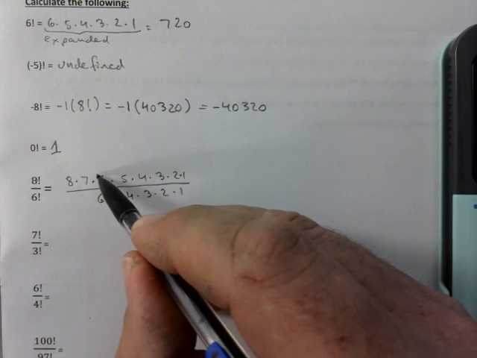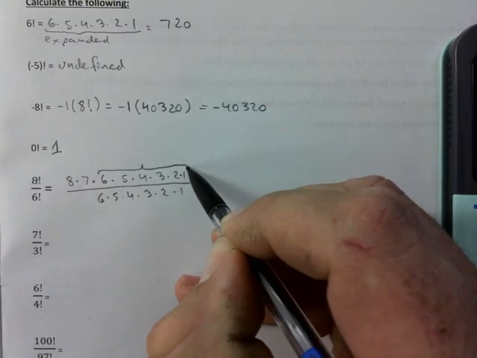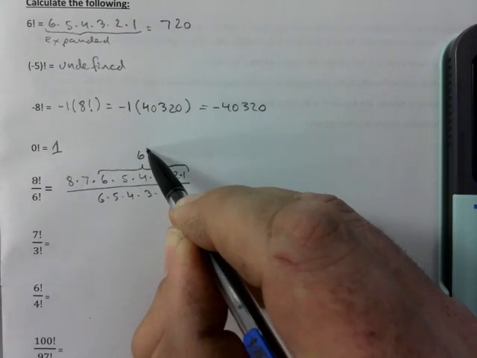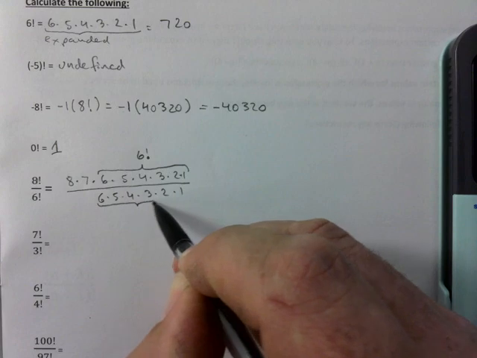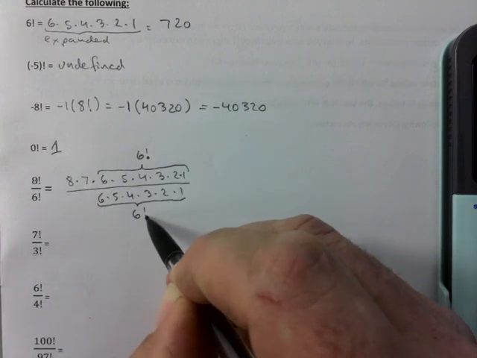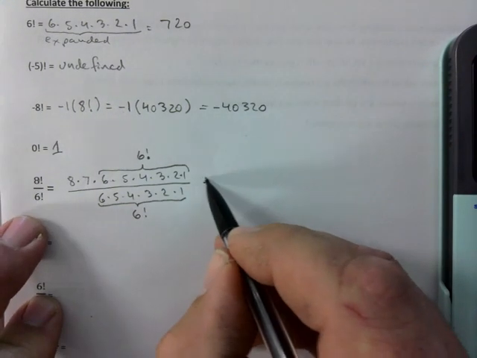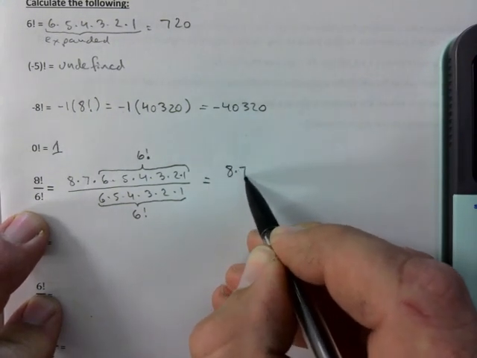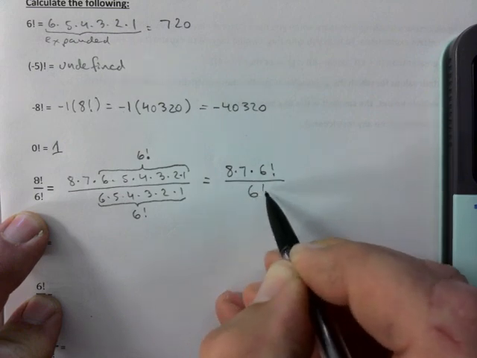You need to understand that this part, if I were to cut this off, this would be 6 factorial, correct? Just this. So is this. And so basically you can cancel them out, right? So allow me to do this one more time. 8 times 7 times 6 factorial over 6 factorial.